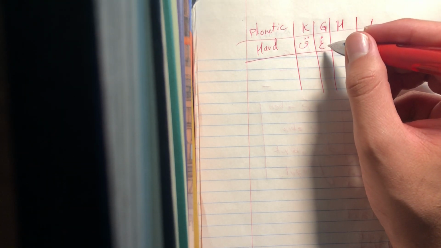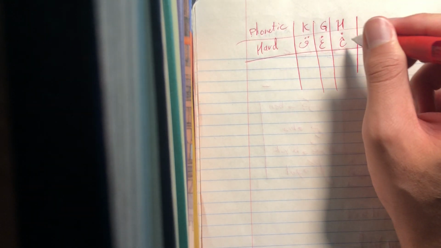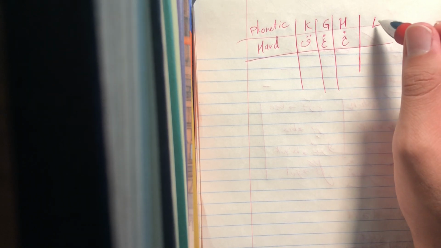There's no need to create your own transcription system. The hard version of the letter G is gaf. The hard version of the letter H is ha. I'm going to leave the letter L alone for a little bit. We're going to come back to that later.